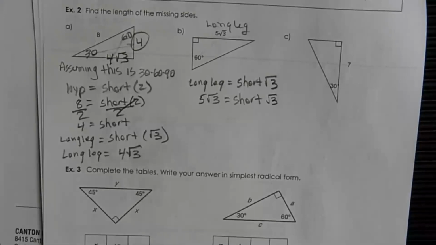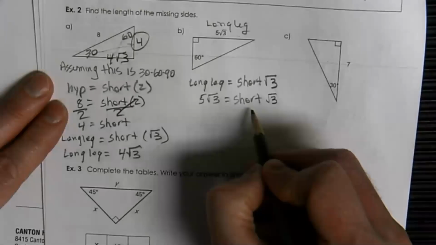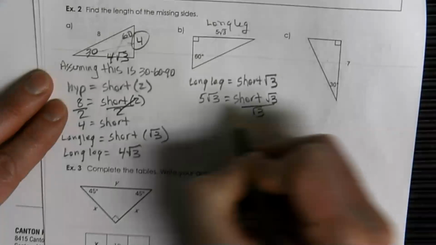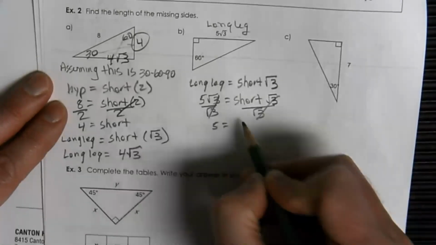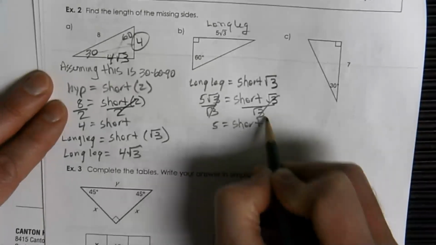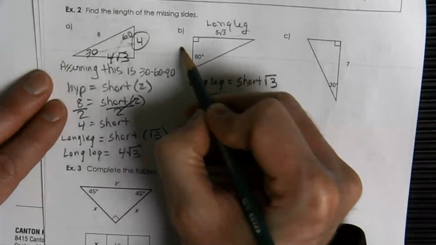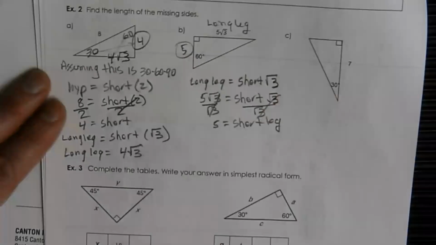So how are we going to figure out what this short leg is? Nice job. Divide by your root 3. And that crosses them out. So we got 5 equals the short leg.